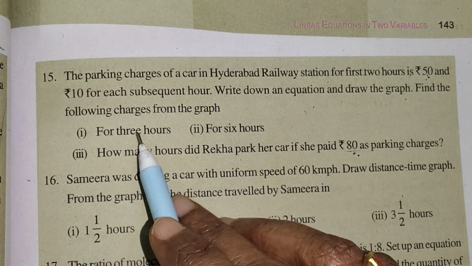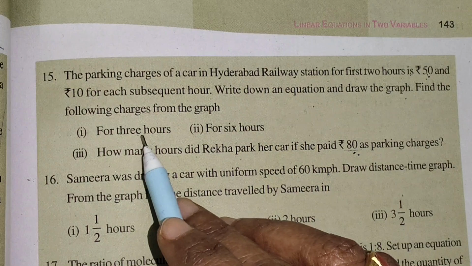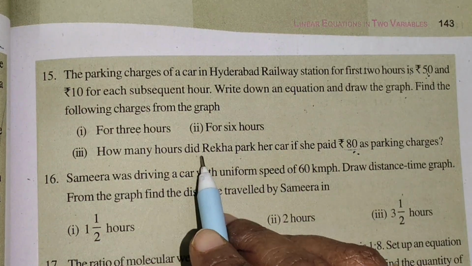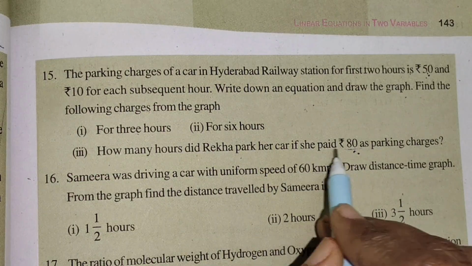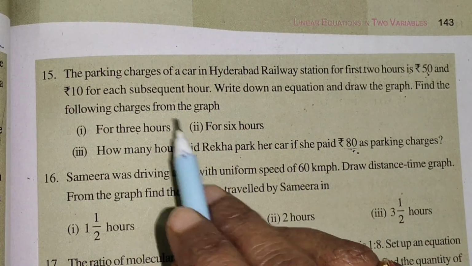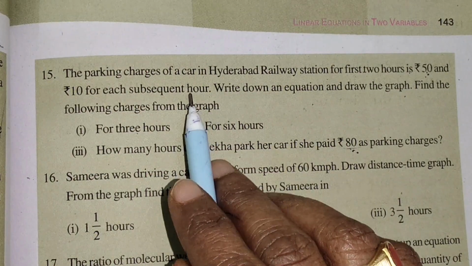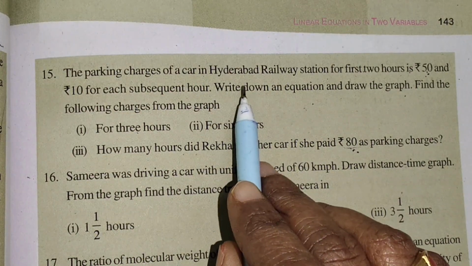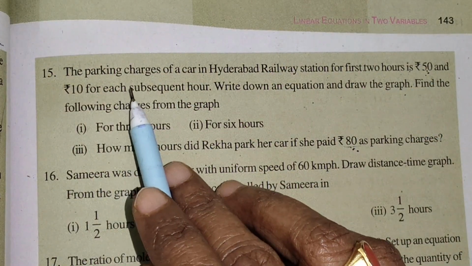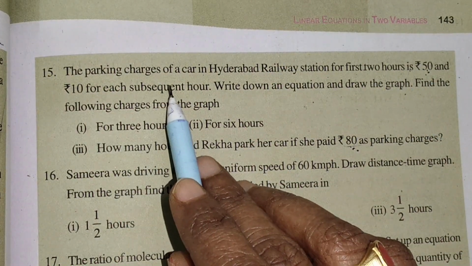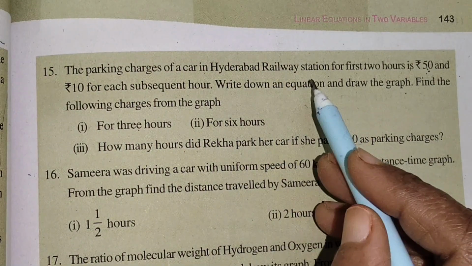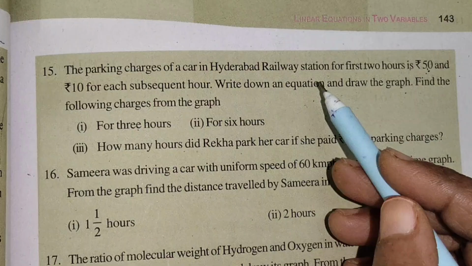Find the following charges from the graph. First, suppose we park for 3 hours, how much do we pay? Next, for 6 hours. Third, how many hours did Rekha park her car if she paid 80 rupees? So find these 3. Let the total amount be y. The first 2 hours cost 50 rupees, and the remaining hours, x minus 2, cost 10 each. So y equals 50 plus x minus 2 into 10. First we write the equation and draw the graph.